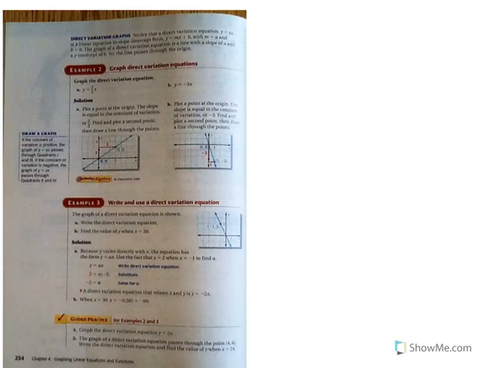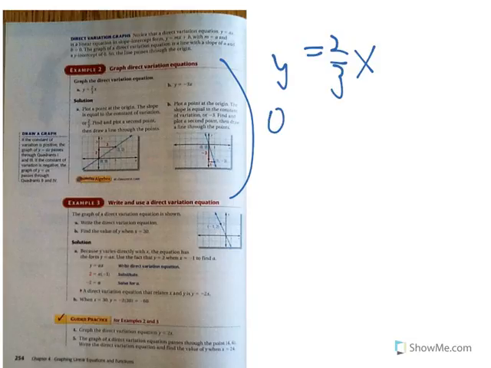So that's actually one of the easiest things to do when you're plotting points using these, because direct variation, for example, here it says y equals 2/3 x. It's actually easier to graph than any other linear equation in a lot of ways, because you know that the origin 0, 0 is going to be a point.